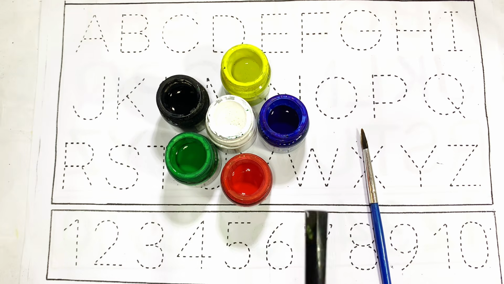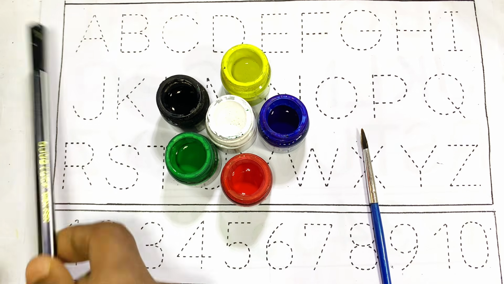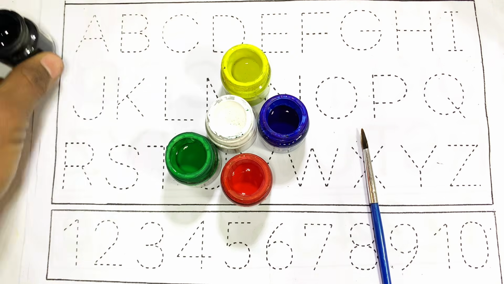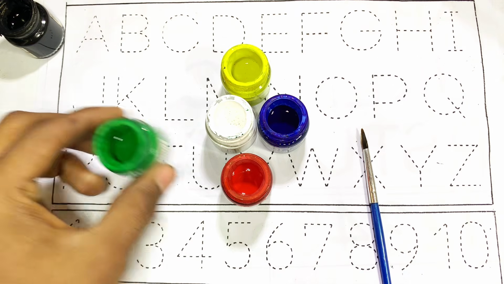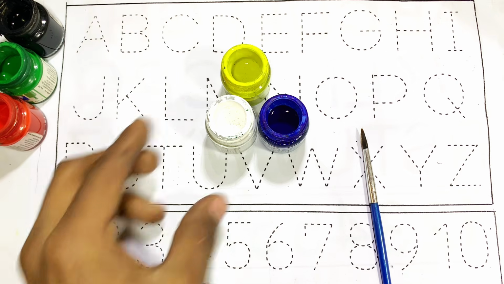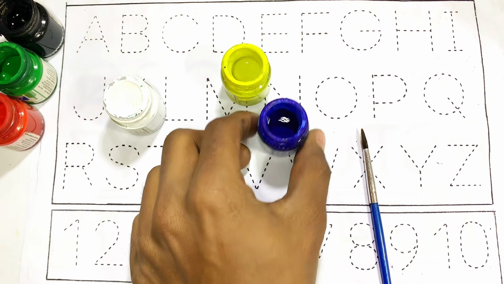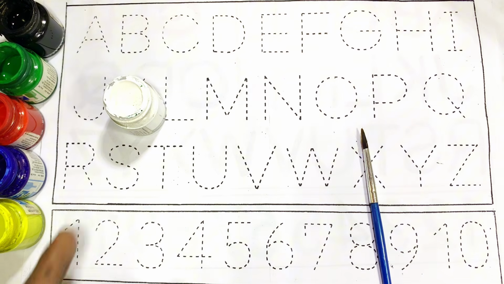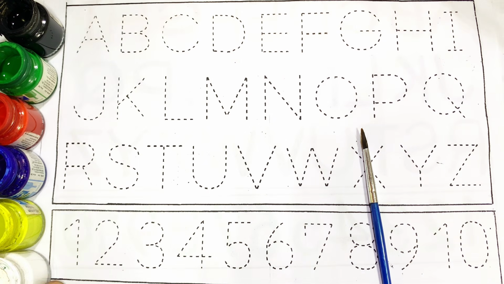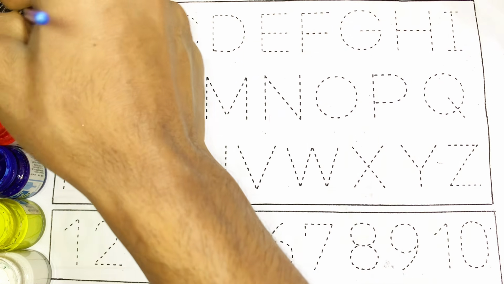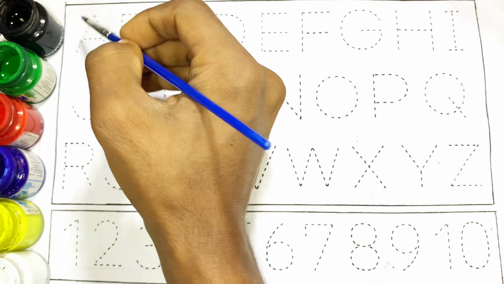Today we learn and draw capital letters alphabets A to Z and numbers 1 to 10. So kids, let's learn the names of the color. Black color, green color, red color, blue color, yellow color and white color. Kids, now you draw alphabets and first you draw A and use black color.